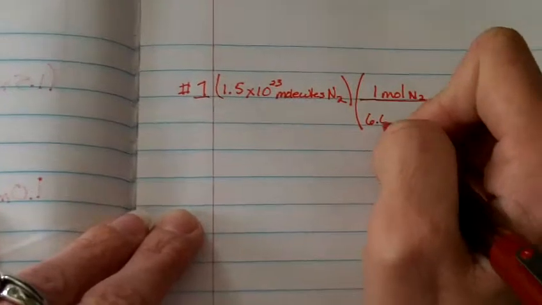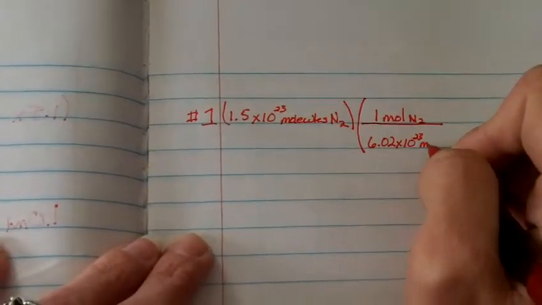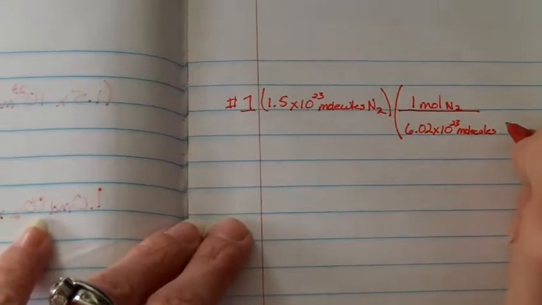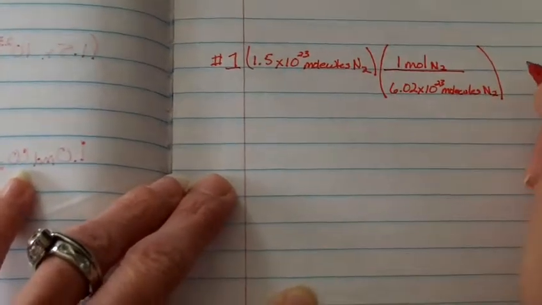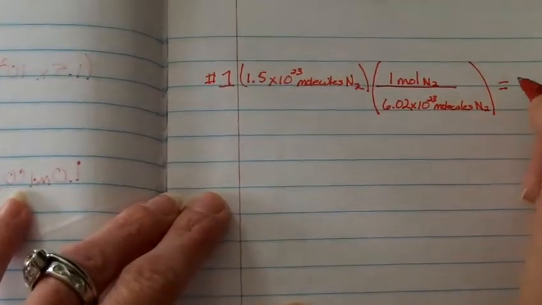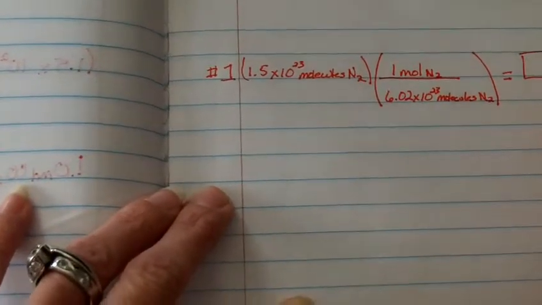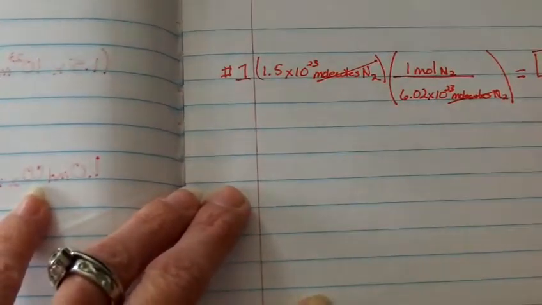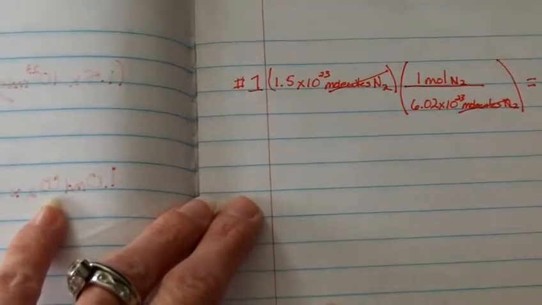We know that there are 6.02 times 10 to the 23rd molecules of N2 in 1 mole. And that's going to give us, these guys cancel, our moles of N2.